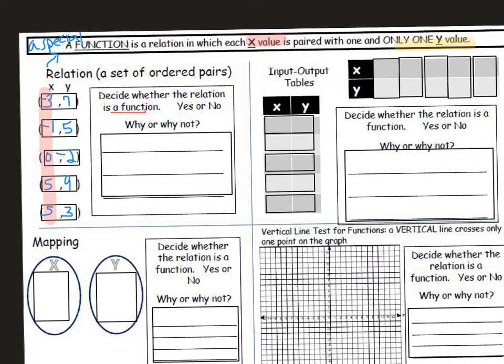If I look at the -3, the -1, the 0, the 5, and the 5, I can see that my input value of 5 has been paired not with one and only one y value, but with two values. So I'm going to have to say no. This relation is not a function, and it's because of that element of 5. This relation is not a function.